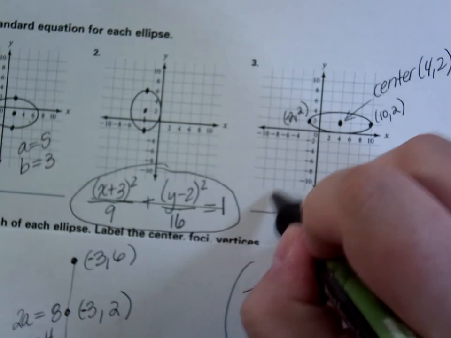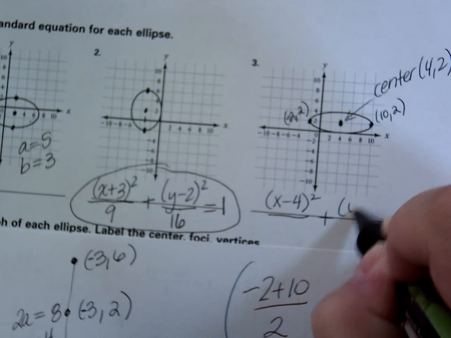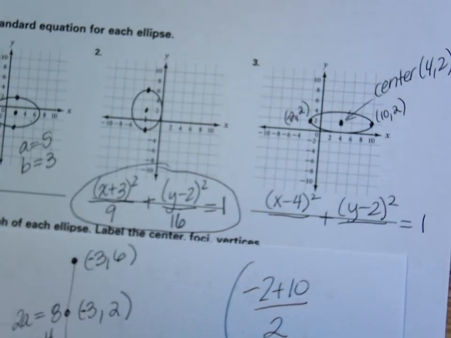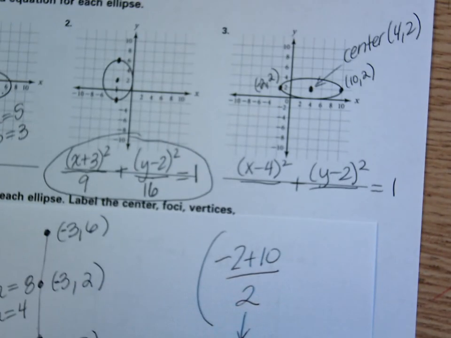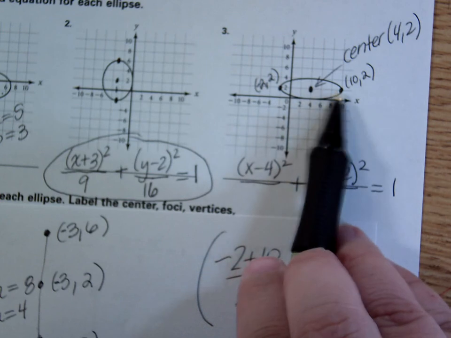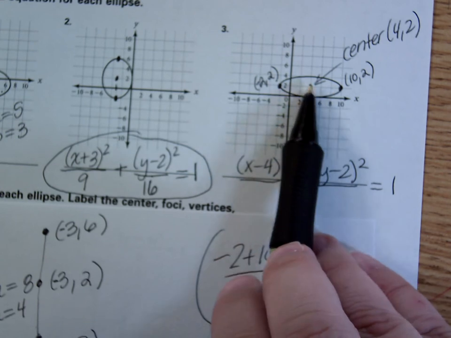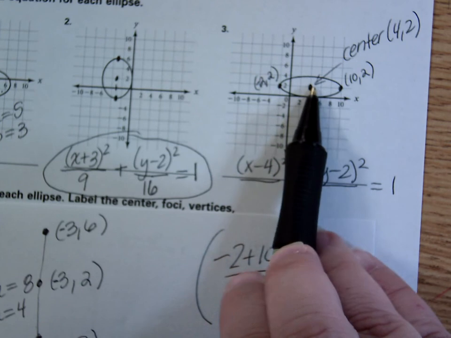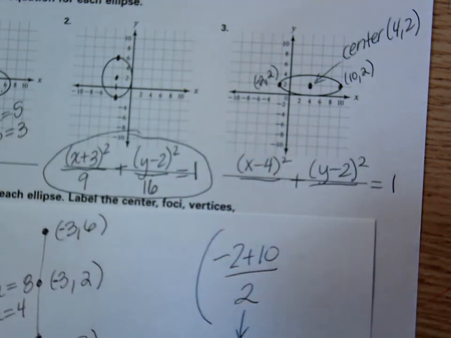So I've got x minus 4 squared, y minus 2 squared equals 1. Now I need to figure out what my a and my b are. A is from the center to either one of these vertices, excuse me, the endpoints of the major axis. So if this is at 4 and this is at 10, that's 6. Or 4 to negative 2, that's 6. Or you could count 2, 4, 6. So A is 6.